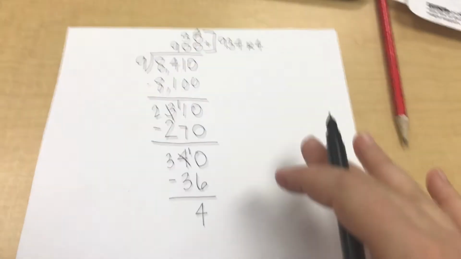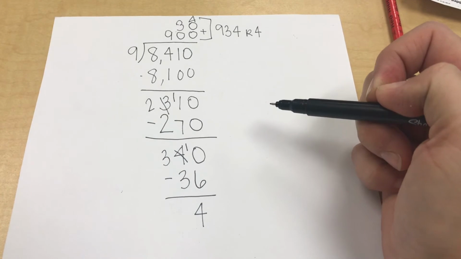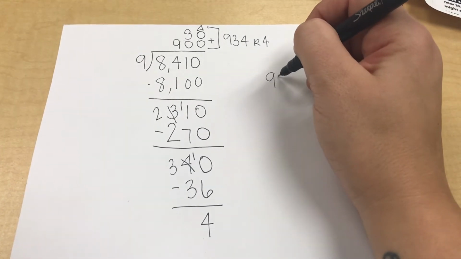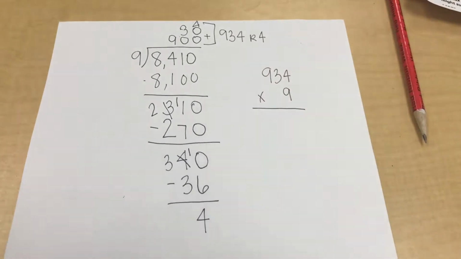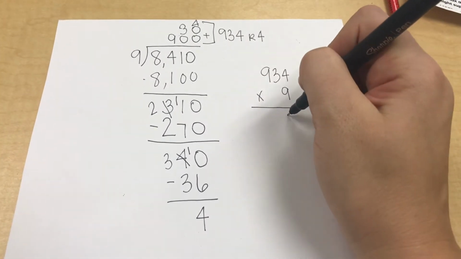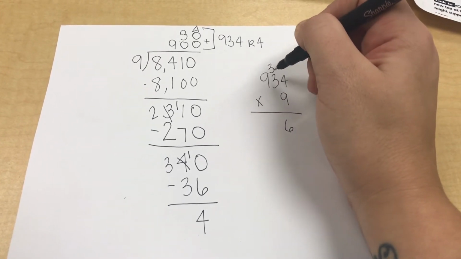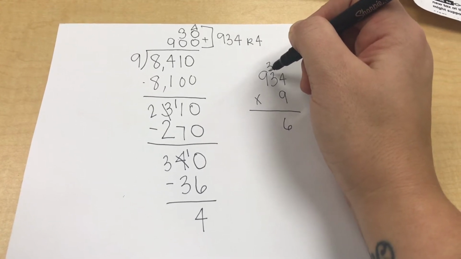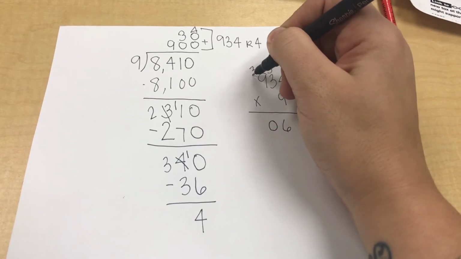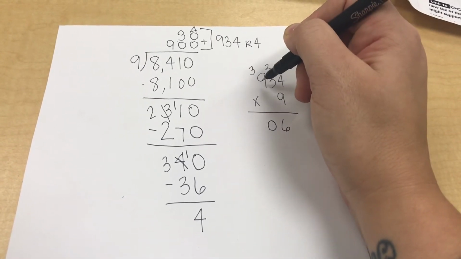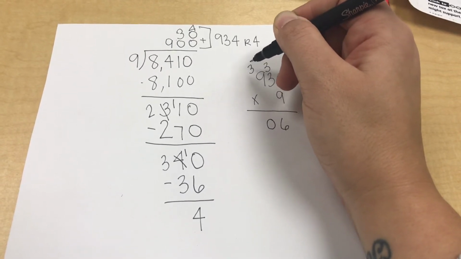Now I tell the students to go ahead and check their work using multiplication, and when we have a remainder, it must be by multiplication and addition. 934 times 9 is our first step. 9 times 4 is 36. 9 times 3 is 27, and we must add our 3. 27, 28, 29, 30. And then 9 times 9 is 81, and we must also add that 3. 81, 82, 83, 84.